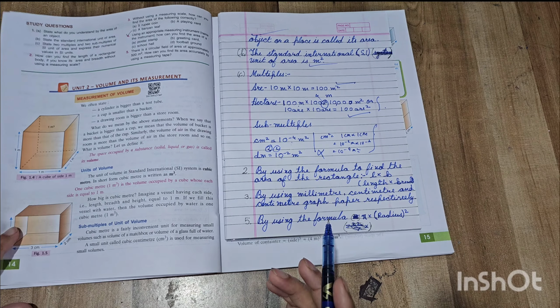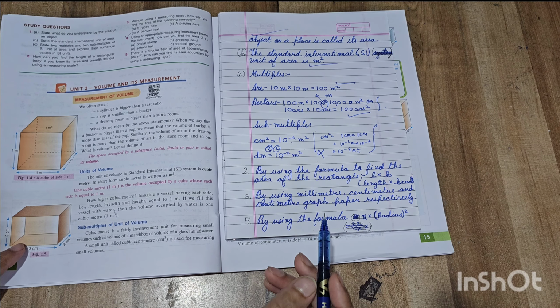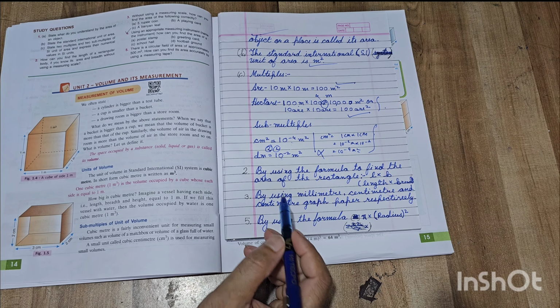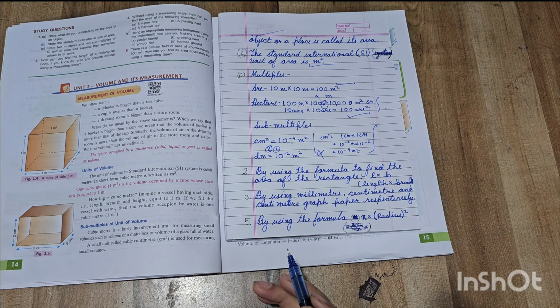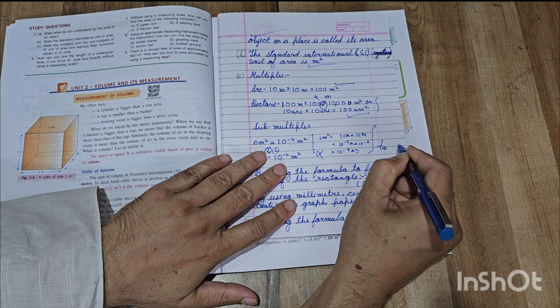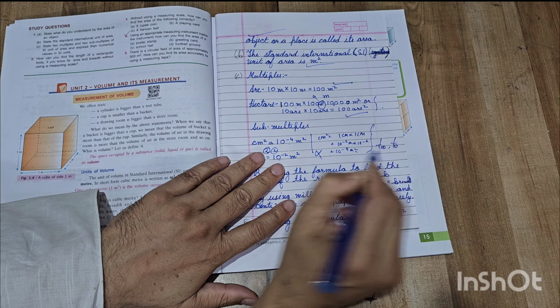What do you mean by deci? Deci and deca are two units. Can you remember centi and deci? Centi means 1 by 100. Deci means 1 by 10.